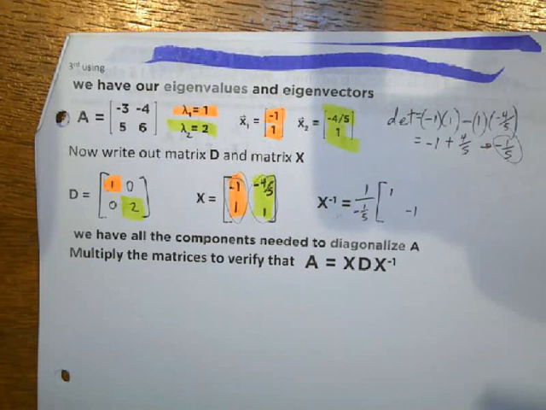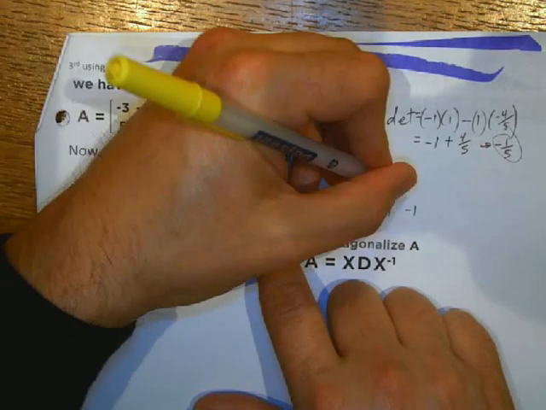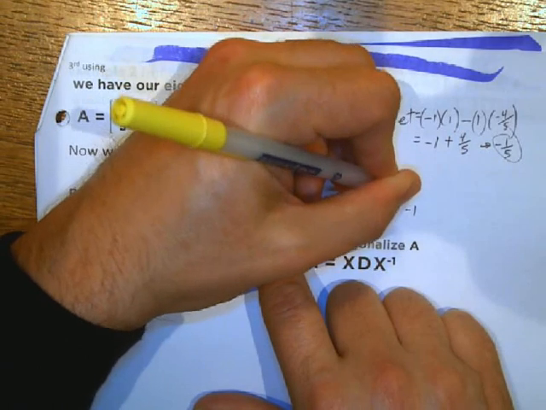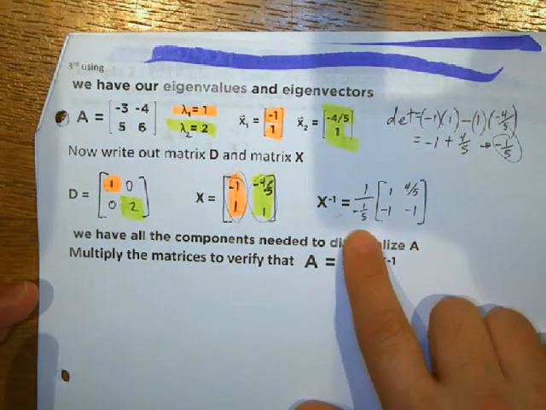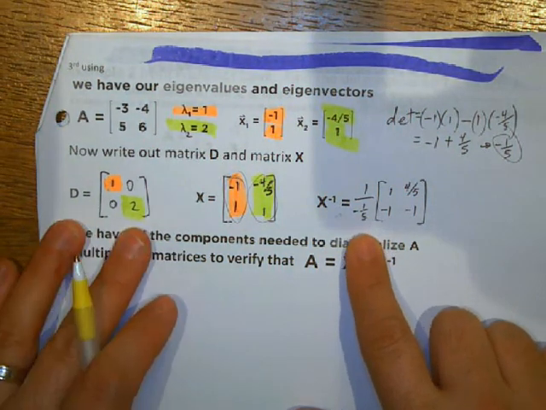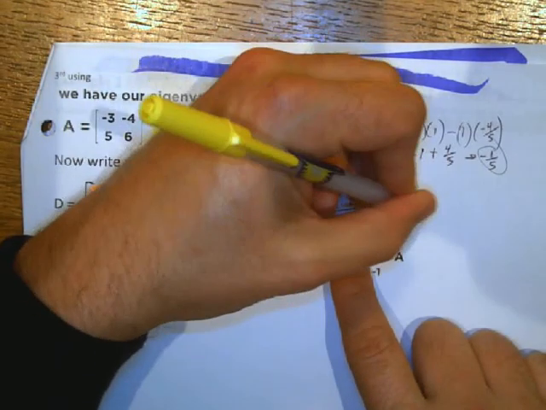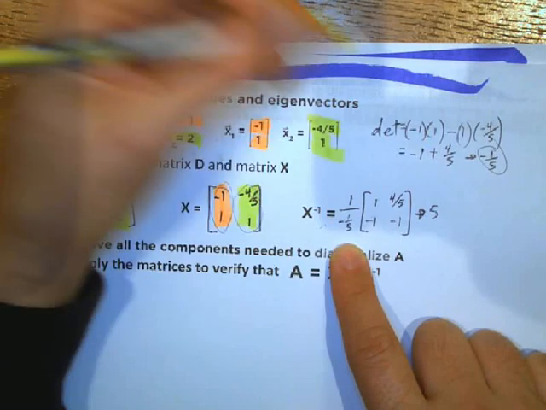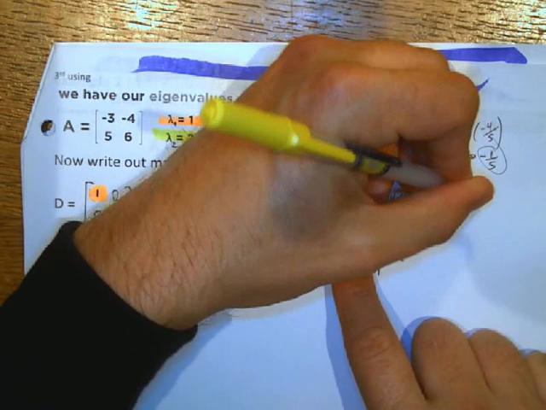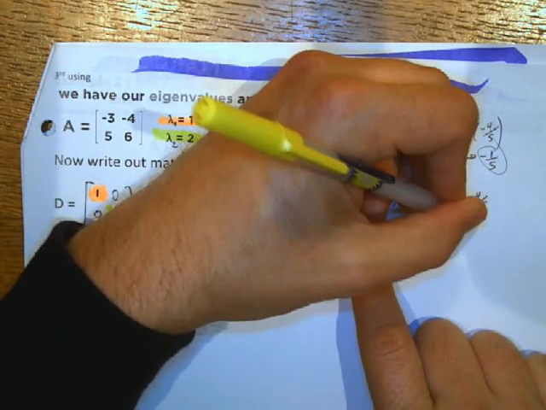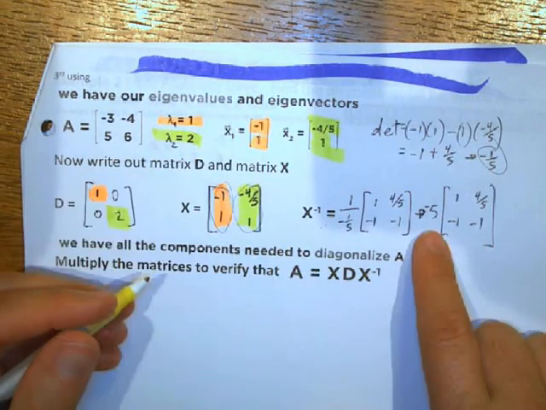So this one here is going to become -1. This -4/5 becomes +4/5. Okay, and then if I've got 1 divided by -1/5, that's the same thing as -5 times the matrix, right?